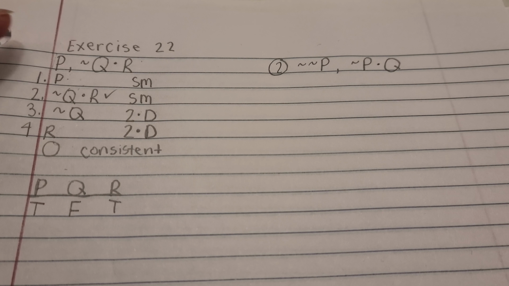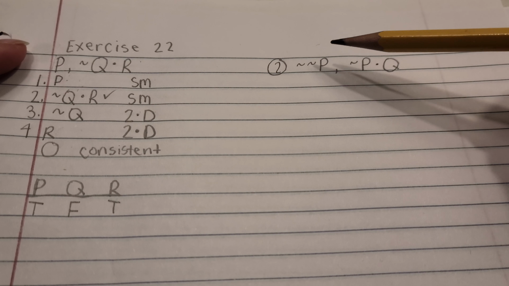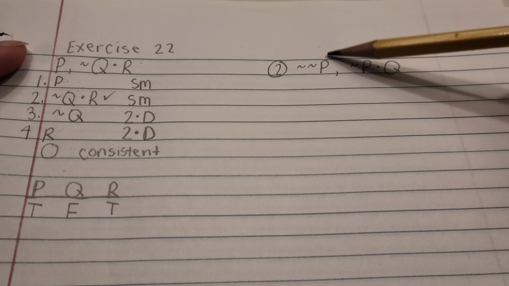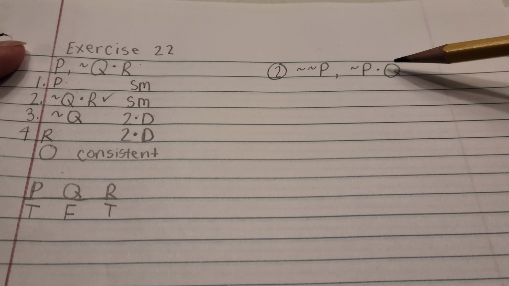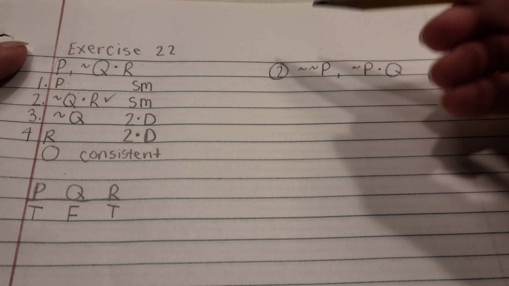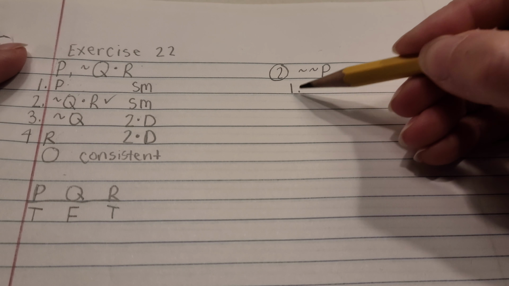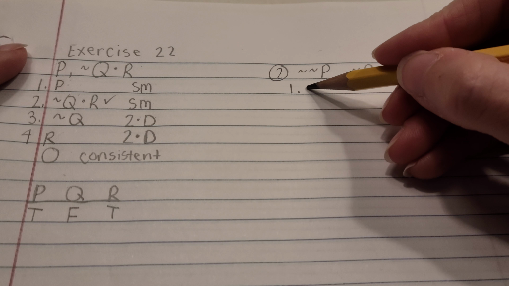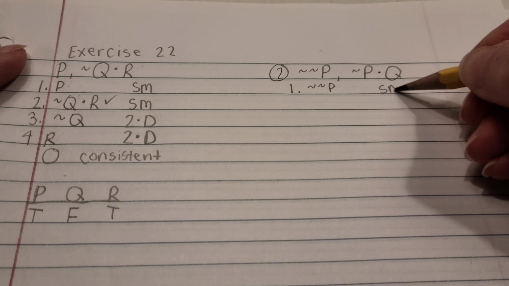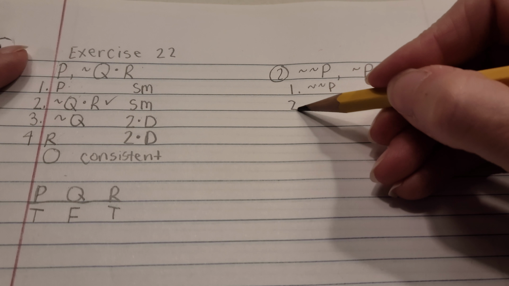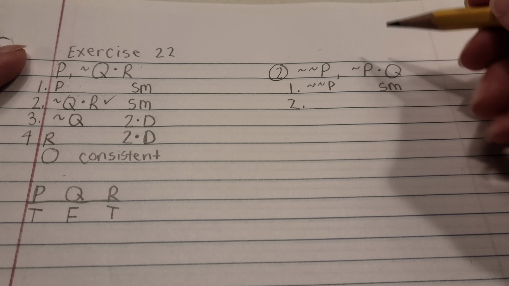Now let's look over here. Okay, now for this set, we have not not P, and not P and Q. First things first, I'm going to just write out my sets. So my first set member is not not P, and then my second set member is this one.